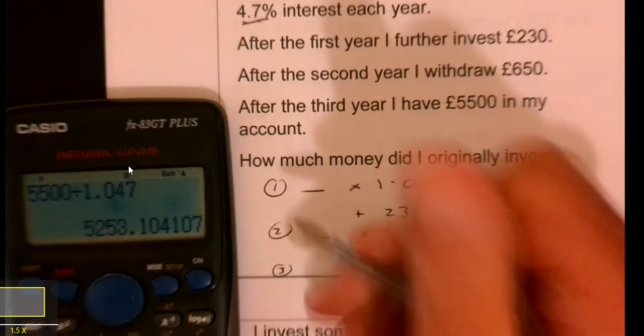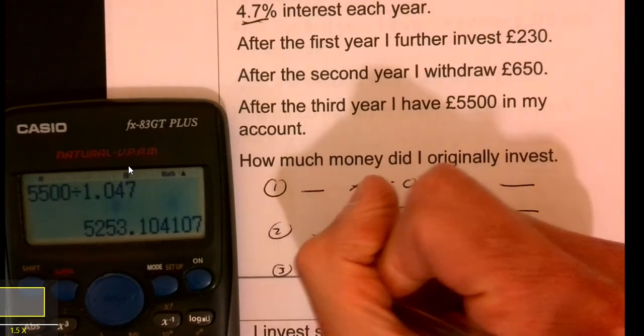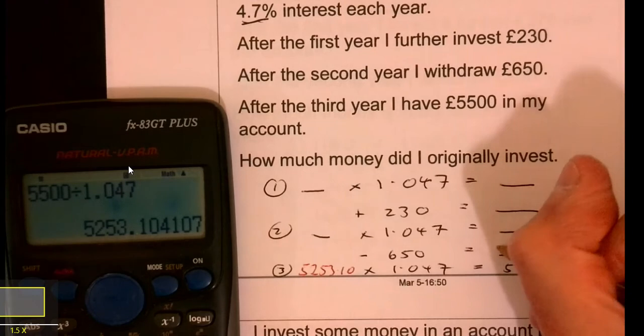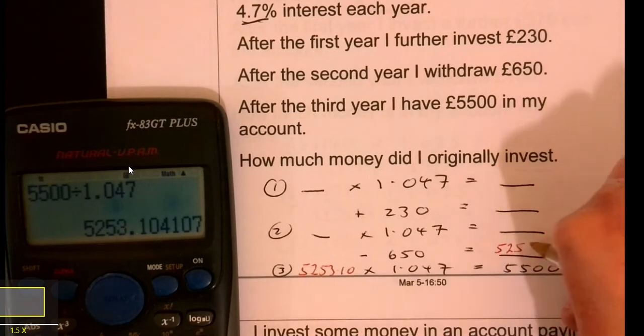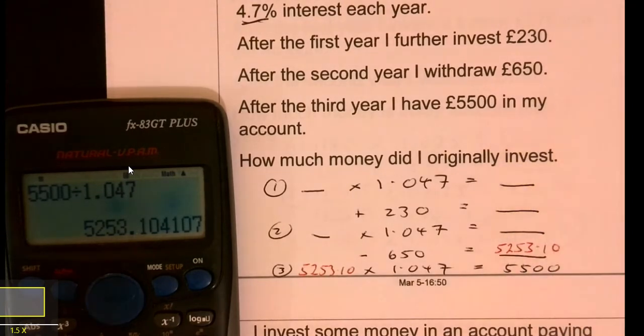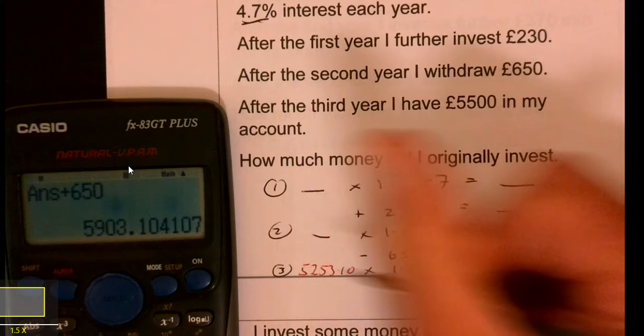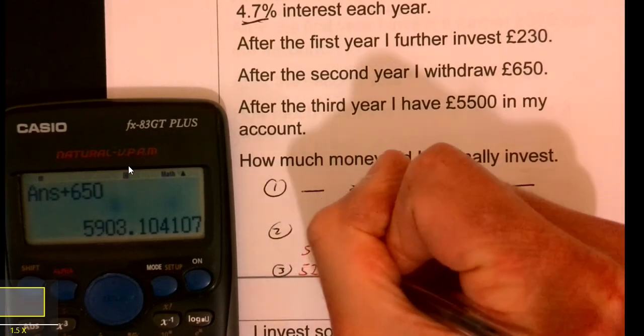Now, like I said, I like to write these in just in case I do make a mistake. Whenever you're using your calculator, I'm always having a little check just to make sure I'm doing the right thing. Remember, I'm undoing the taking out of the £650 because I'm actually looking at these numbers. I'm not just blindly writing them down.